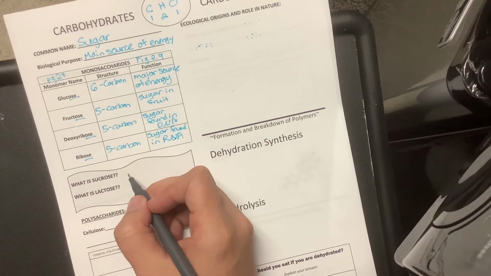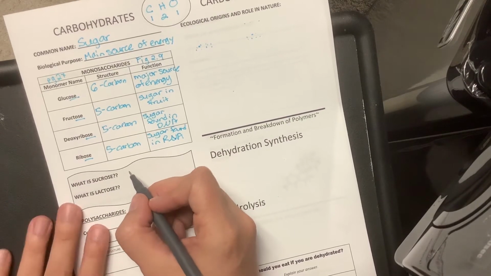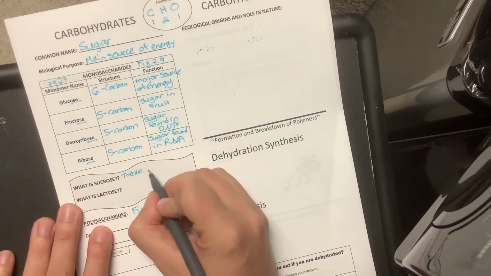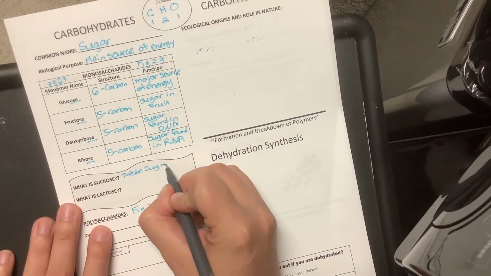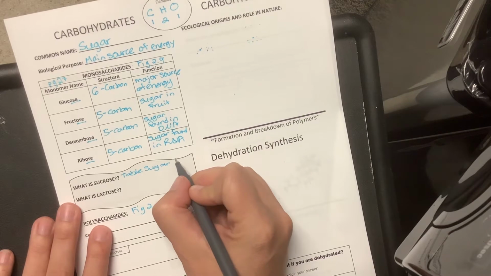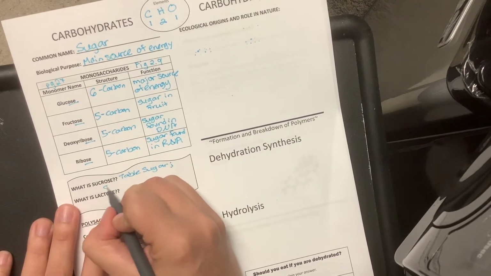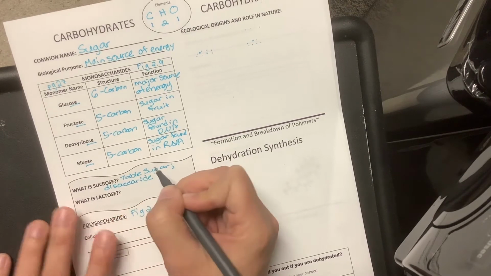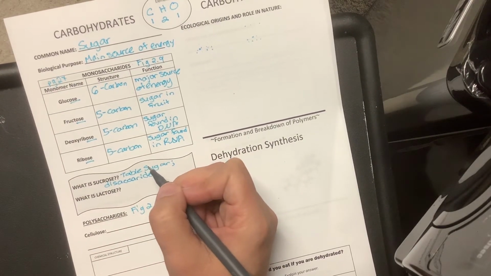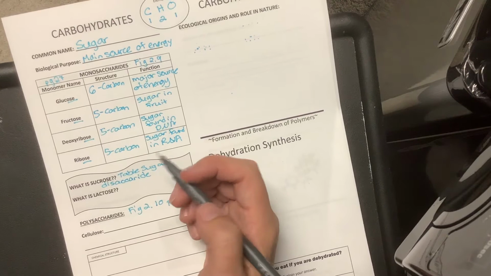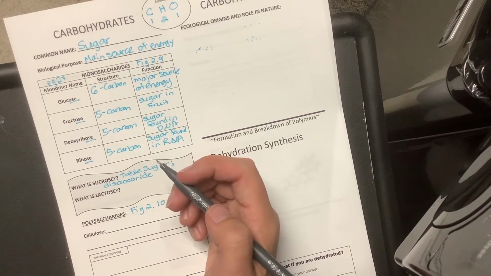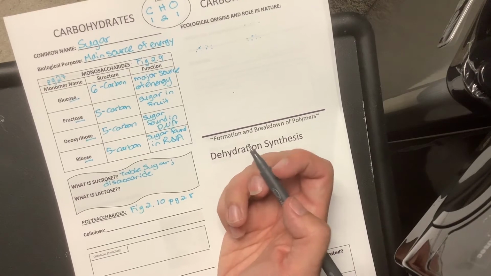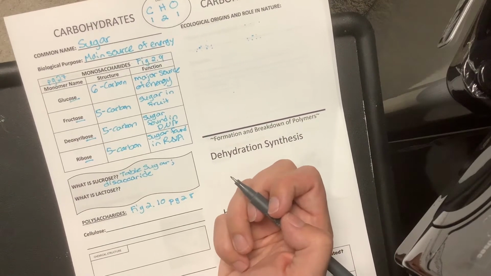So then let's look at sucrose. Sucrose is also known as table sugar, like literally regular table sugar. And it is a disaccharide, so it is two of these linked together. In fact, it's a glucose and a fructose linked together. We link them together by what's called a glycosidic bond, which is a type of covalent bond, and we're going to look at that in a little bit.